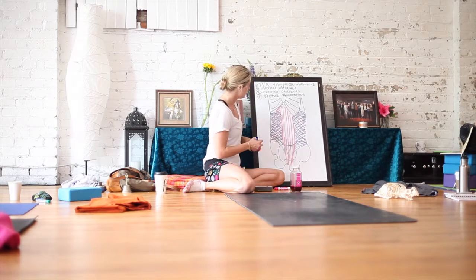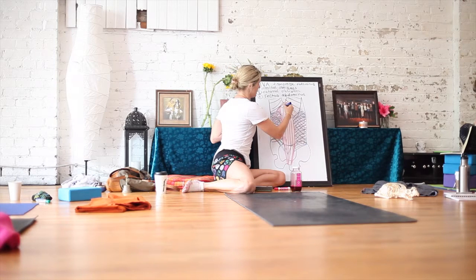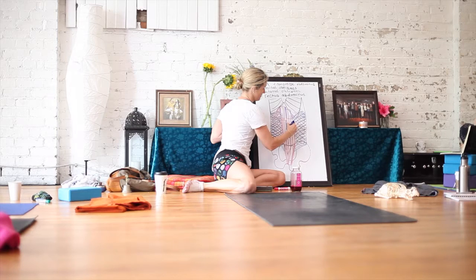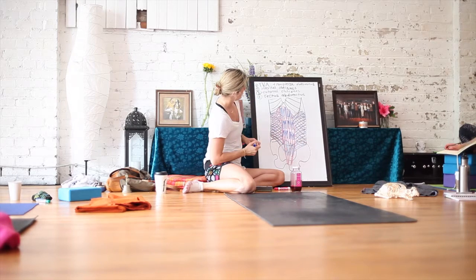And it's really cool because it's made of these sections of muscle. So there's 4 on each side, and it's broken up by parts of fascia.